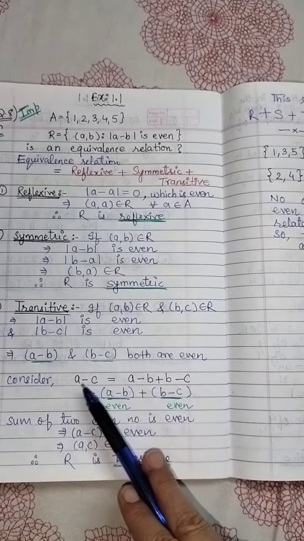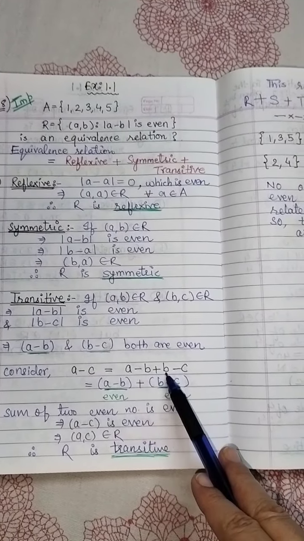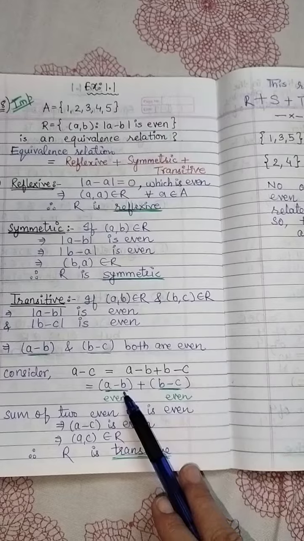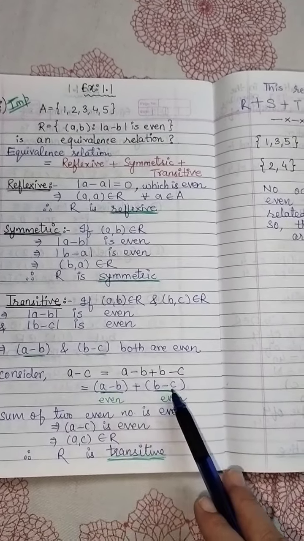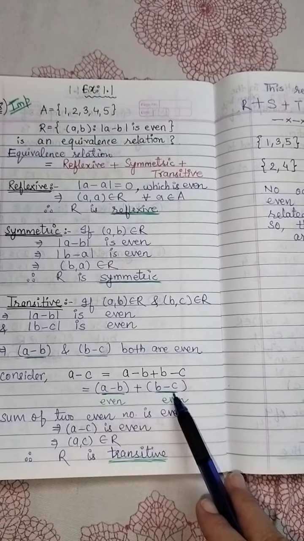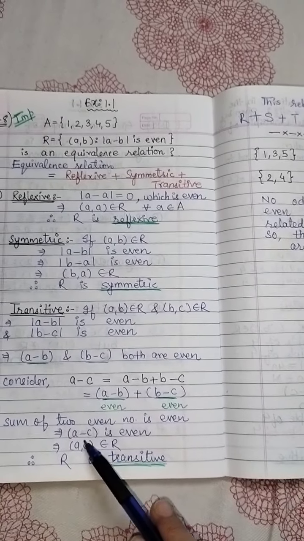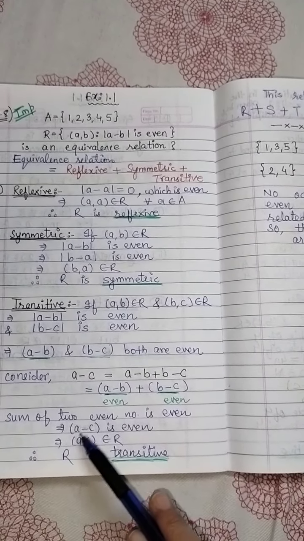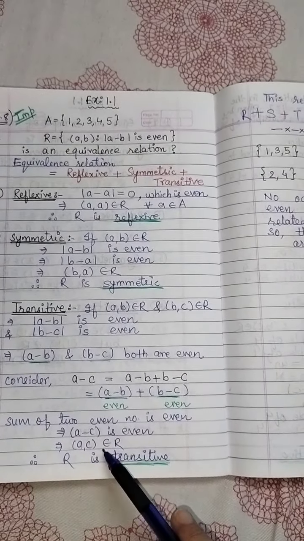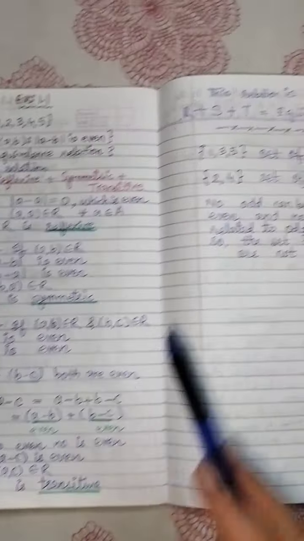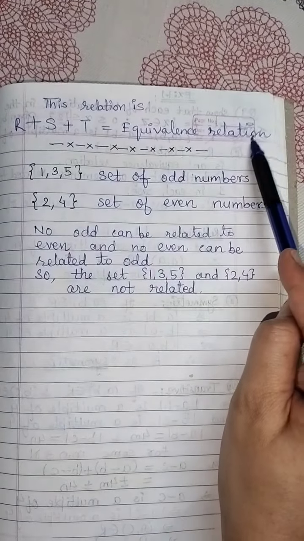Now consider A minus C. You can write this A minus C as (A minus B) plus (B minus C). Just add and subtract B. So you get these two terms. Now this A minus B is even, B minus C is even. When you add two even numbers, you get an even number. That means this A minus C is even. Now you can put the absolute sign on this. So you have that the absolute value of A minus C is even, and hence (A, C) belongs to R. When (A, C) belongs to R, that means it is transitive. So this relation is reflexive, symmetric, transitive, and hence it is an equivalence relation.